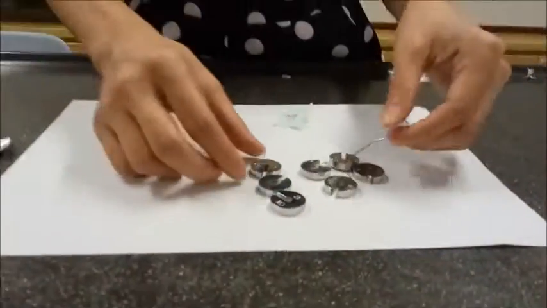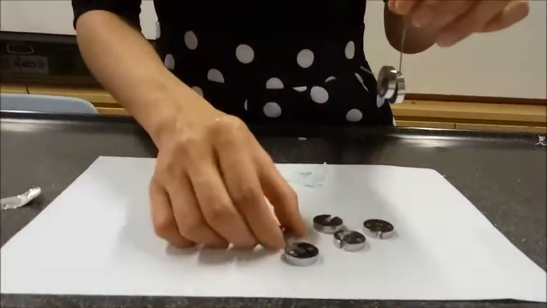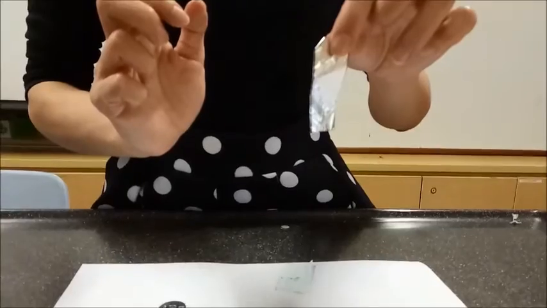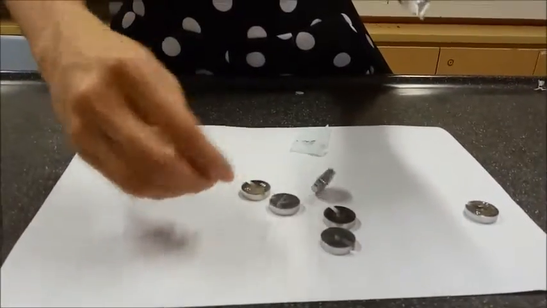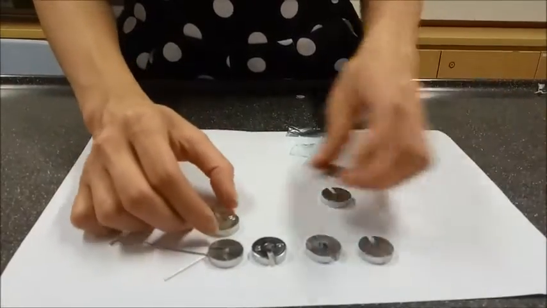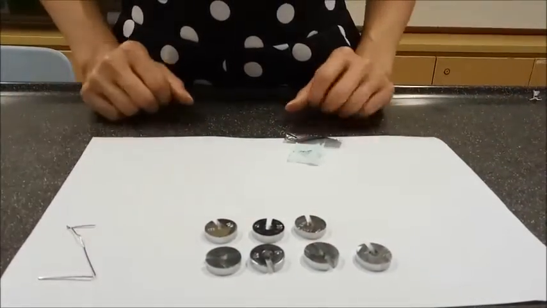Take the aluminium foil, then we will just repeat, and then you just record. Count the number of metal washers and record your results in the table on page 33.